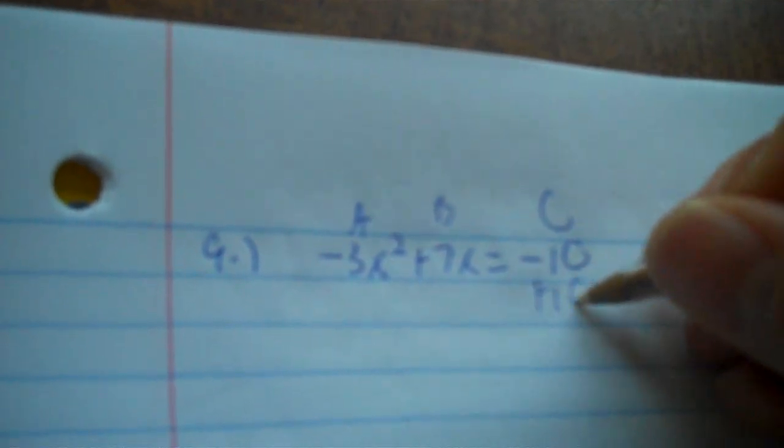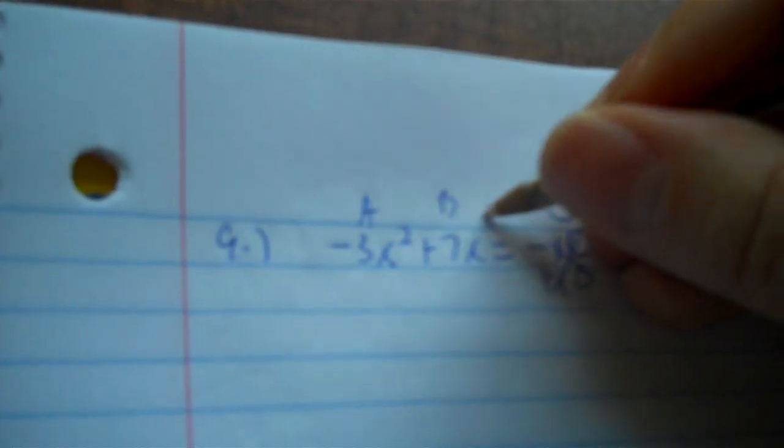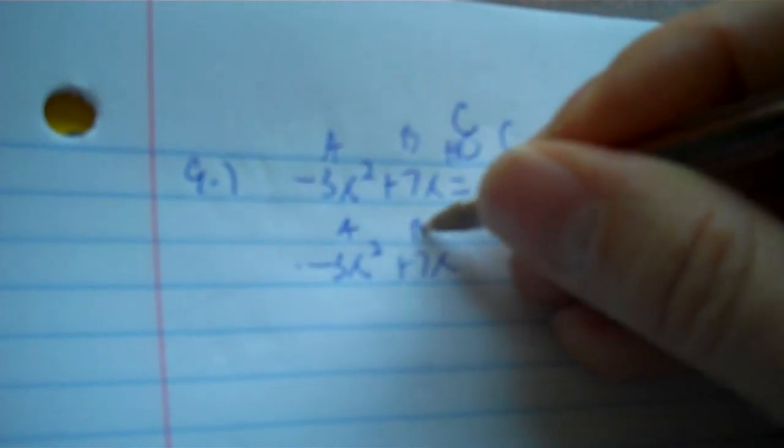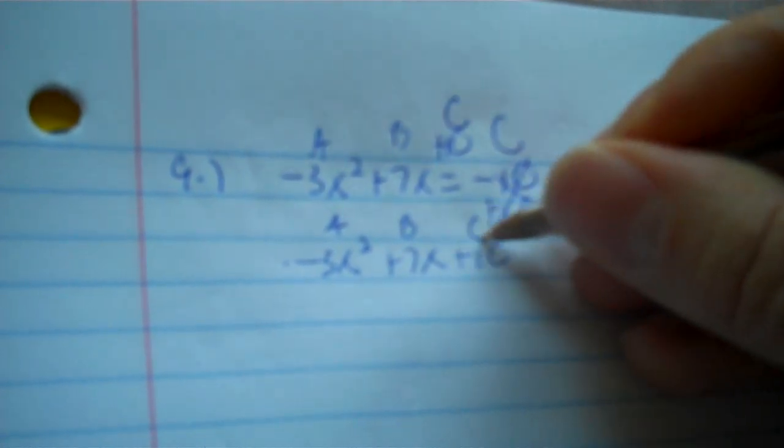Negative 3x to the second plus 7x equals negative 10. Okay, so you got an A, B, and a C. So you got to get everything to one side. So we'd add 10, but if there's not a C over there, we put plus 10 up here by itself. So we now have A, which is negative 3x squared, B, which is positive 7x, and C, which is positive 10. Okay? Now, evaluate your discriminant.